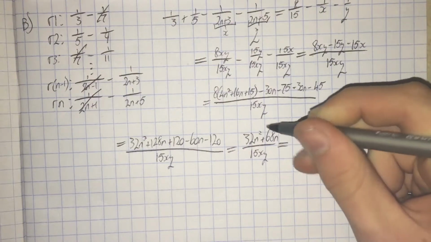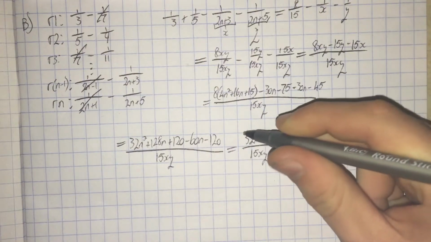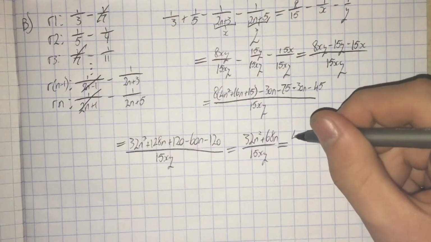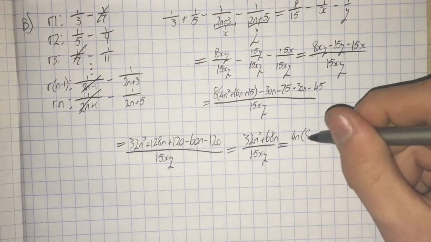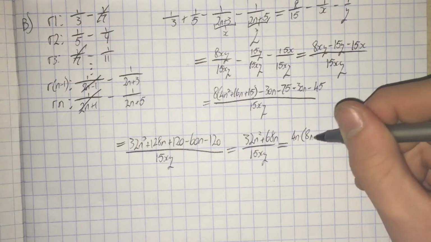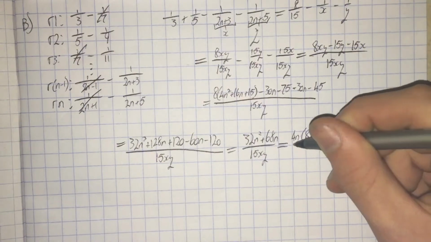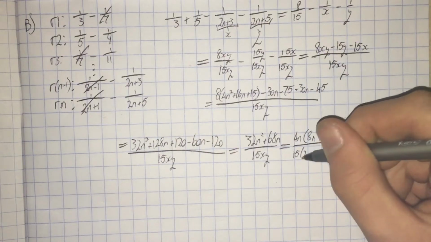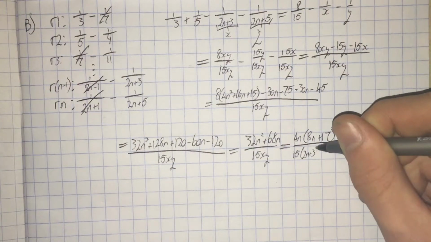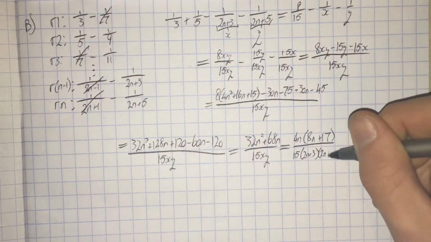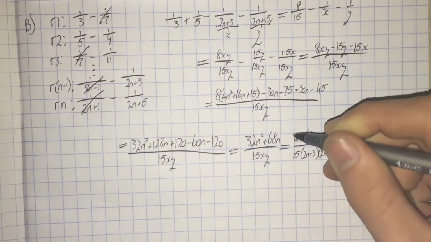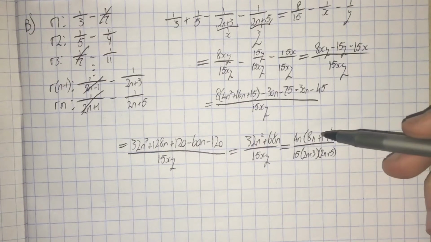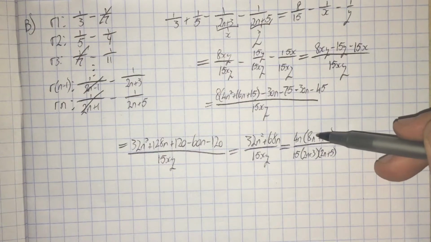We can simplify this, so the biggest common term here is what, 4n? 4n, 8n plus 17 over our 15xy, and there is no common factor between 4 and 15, so there's no more cancellation there.